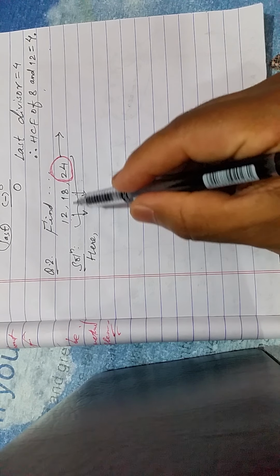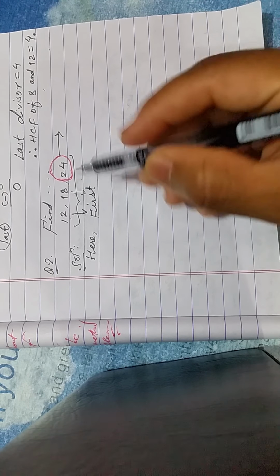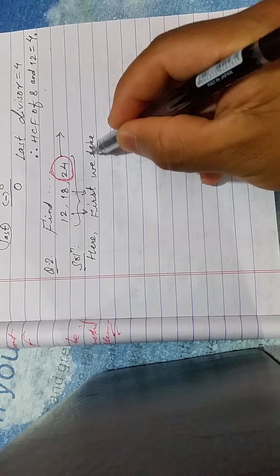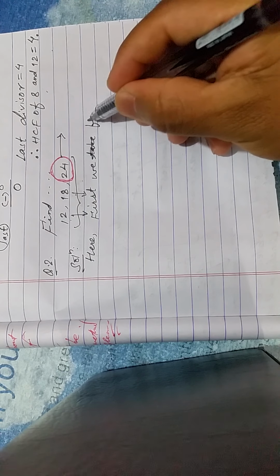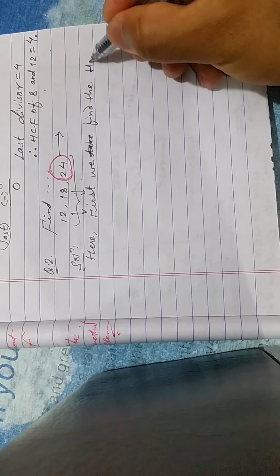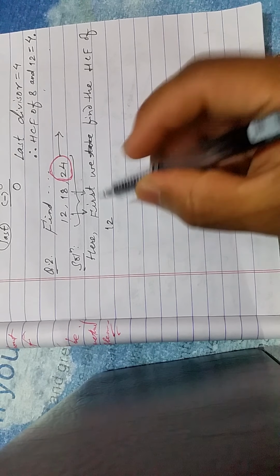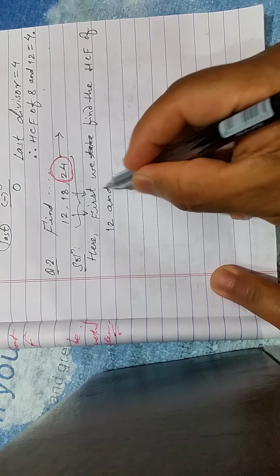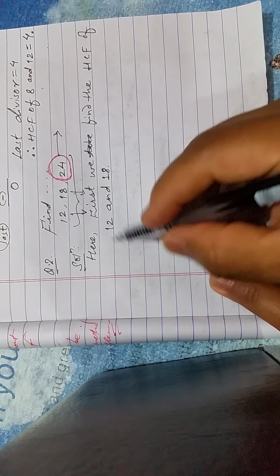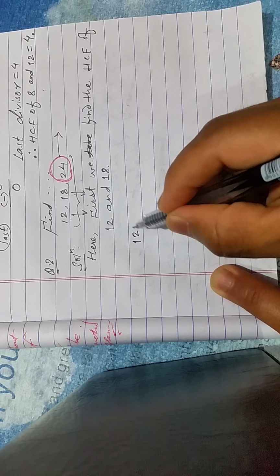First we find the HCF of 12 and 18. Let's see, guys, just like before, the smaller number divides the bigger number.